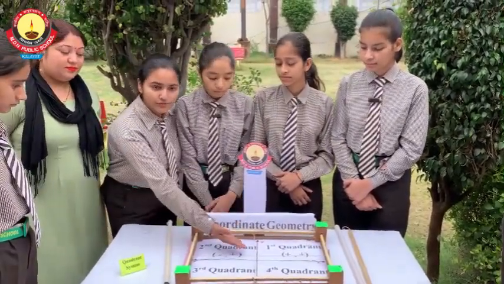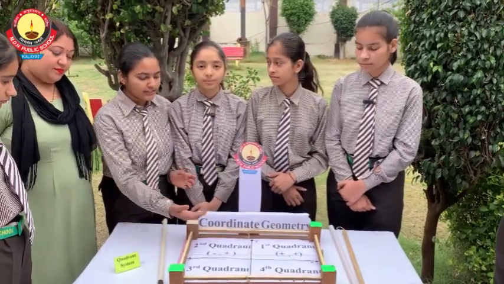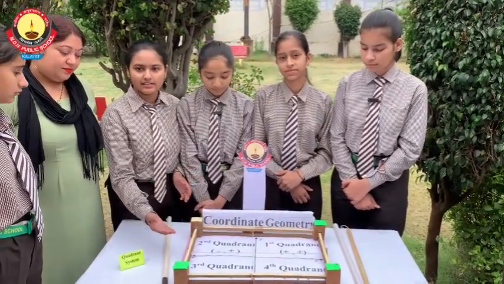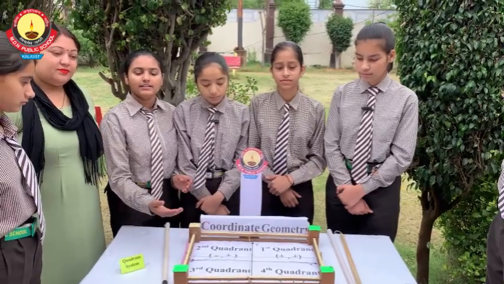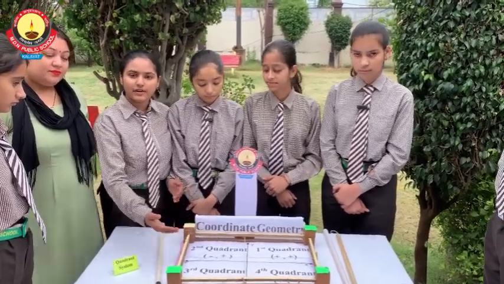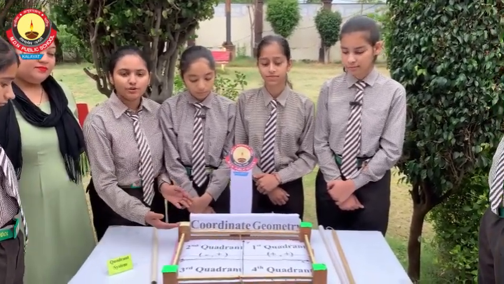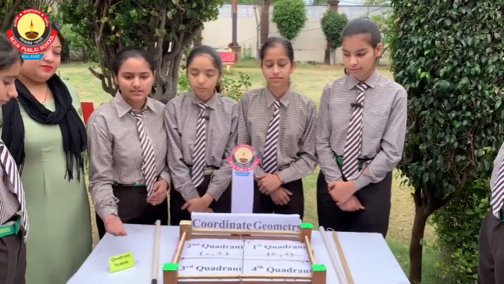The coordinates of origin are 0, 0. Coordinates of x-axis are x, 0 and the coordinates of y-axis are 0, y. The equation of x-axis is y is equal to 0. Equation of y-axis is x is equal to 0.